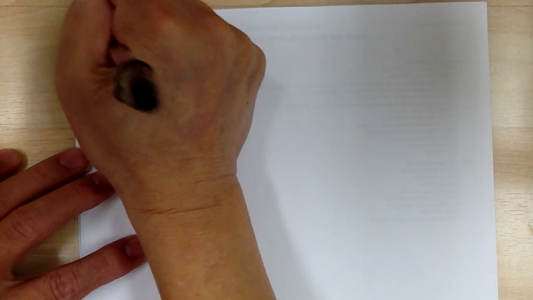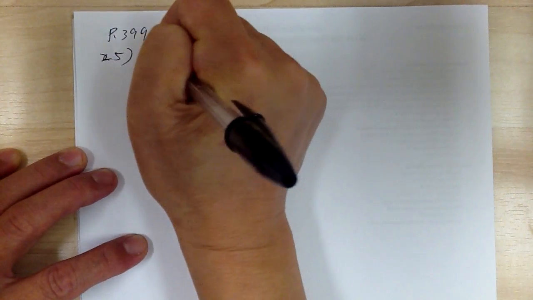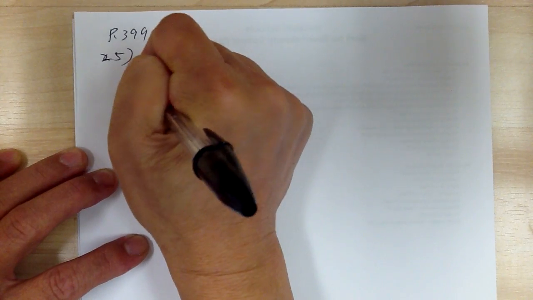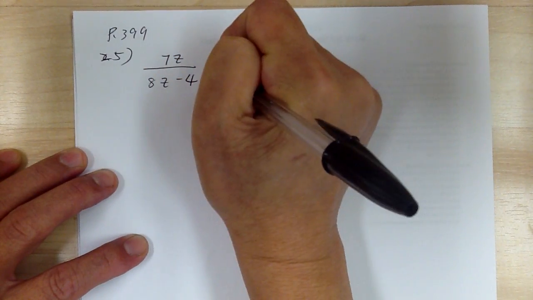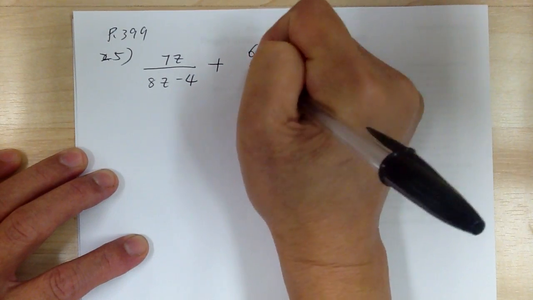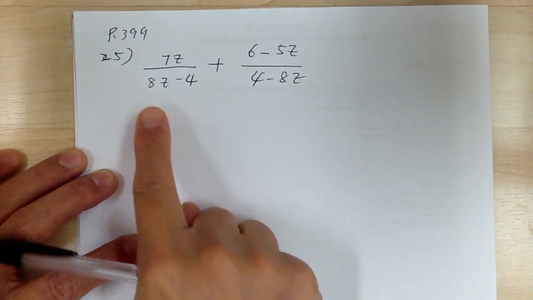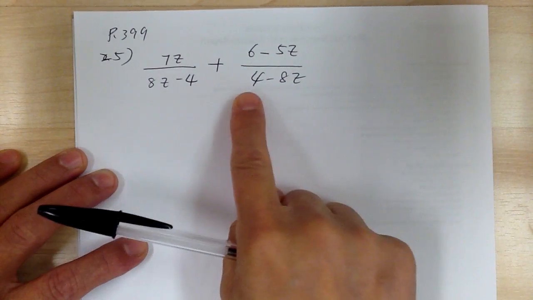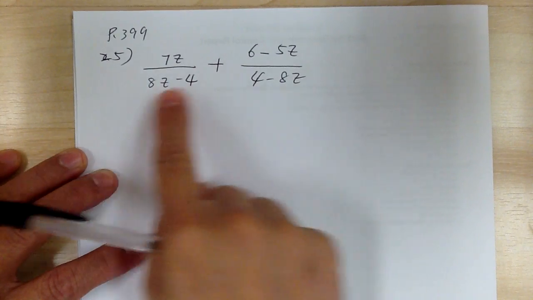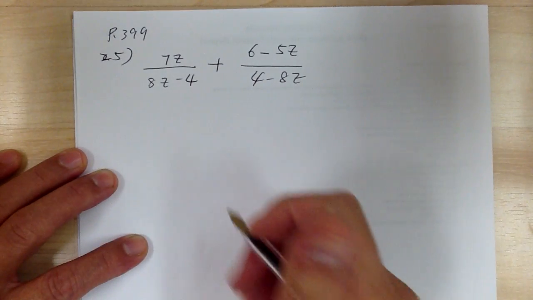Okay, so let's go to number 25. You have 7z over 8z minus 4 plus 6 minus 5z over 4 minus 8z. So over here you have 8z minus 4. Over here you got 4 minus 8z. So these are reversed. So you need to go and switch this one so you get a common denominator.